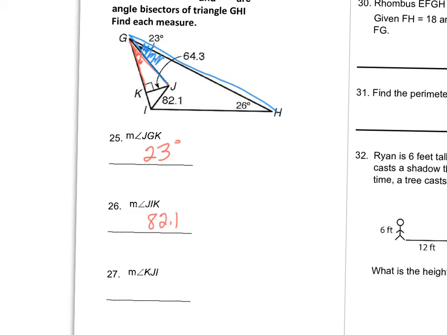Now, on this problem here, we have a small triangle which will help us out. It's this triangle here. That yellow triangle we know has a right angle at K. J is on top and I is on the bottom. We know I is 82.1 and we are missing that angle there. But we know that we have a right angle. So 90 take away 82.1 will be our answer. That means the angle we're looking for measures 7.9.